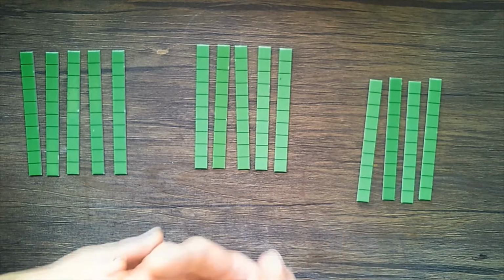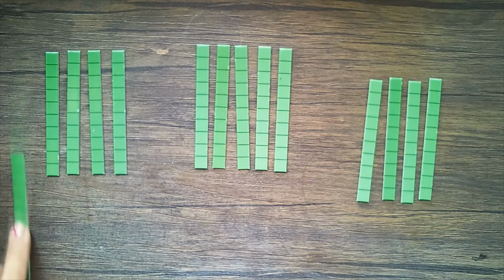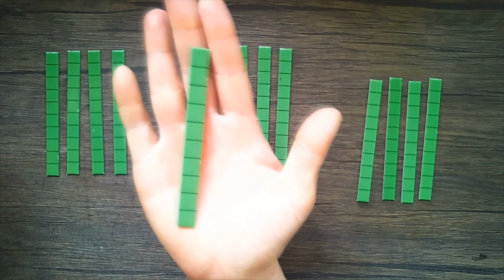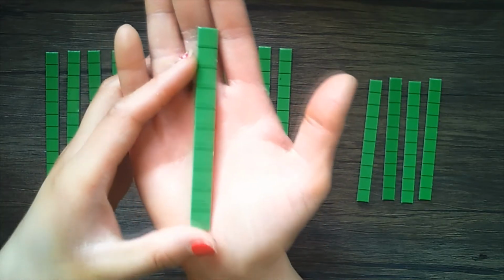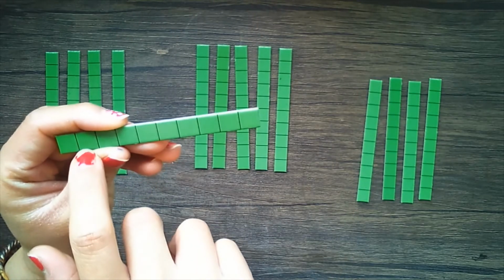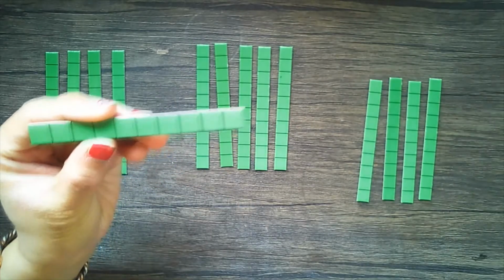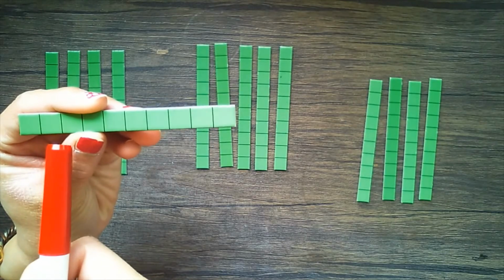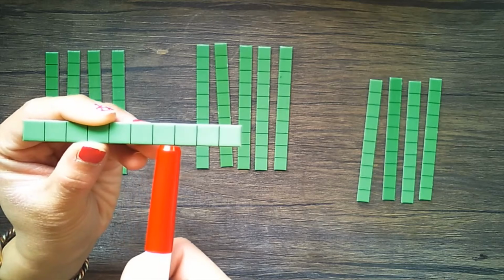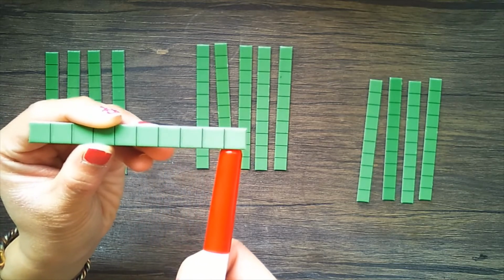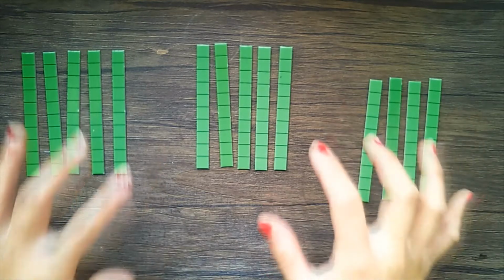14 tens is equal to 140 ones because, take a look, my friend, in each of our tens here, remember, 10 ones makes 1 ten. We have 10 ones in each stick. Take a look. 1, 2, 3, 4, 5, 6, 7, 8, 9, 10. There are 10 ones in each 10 stick.